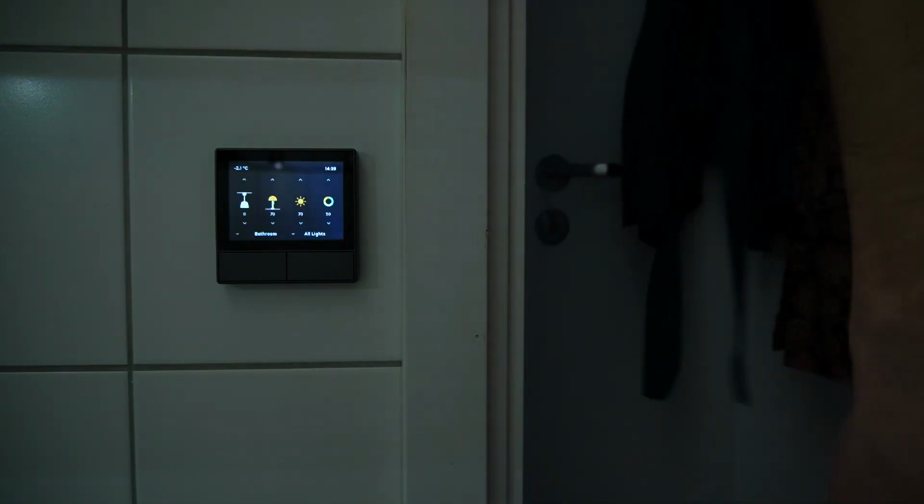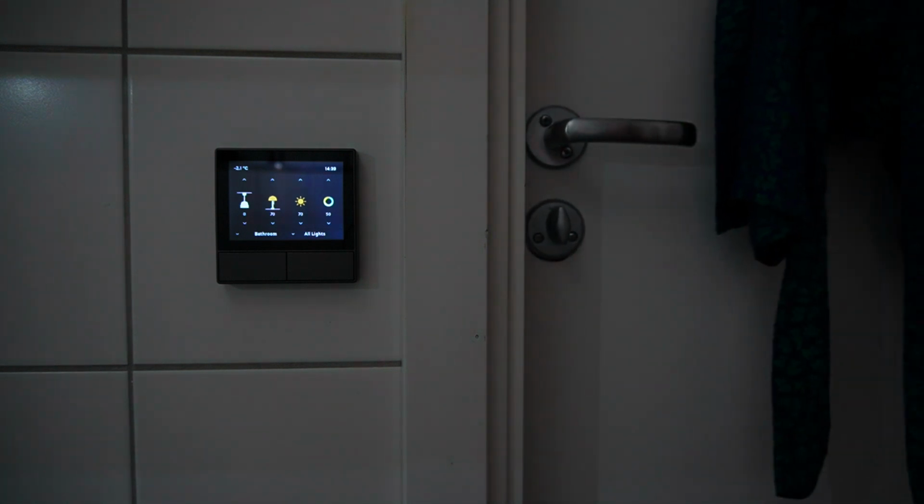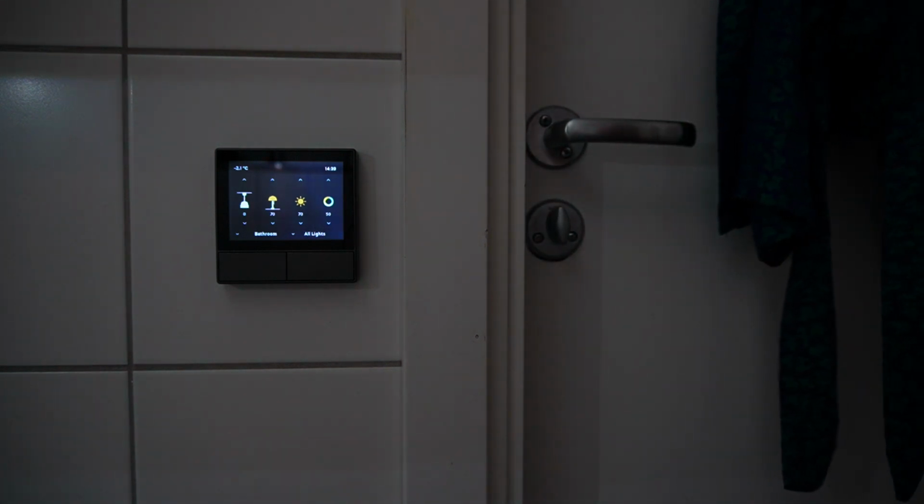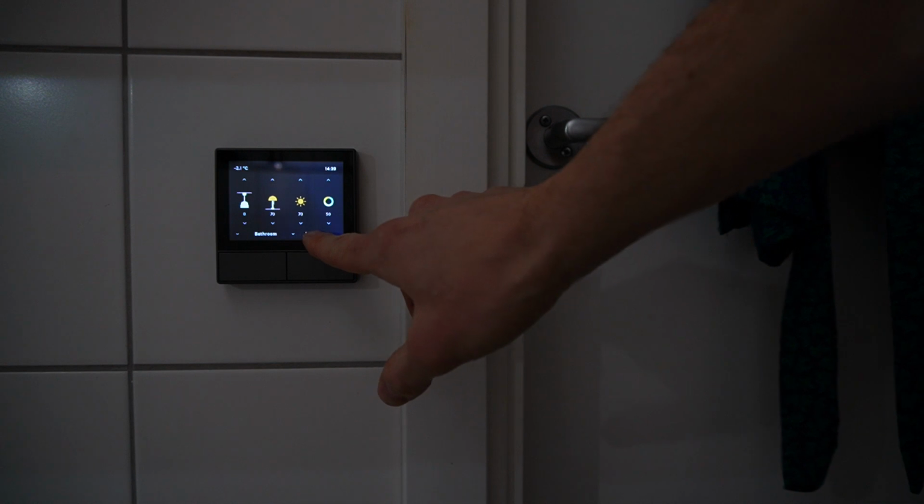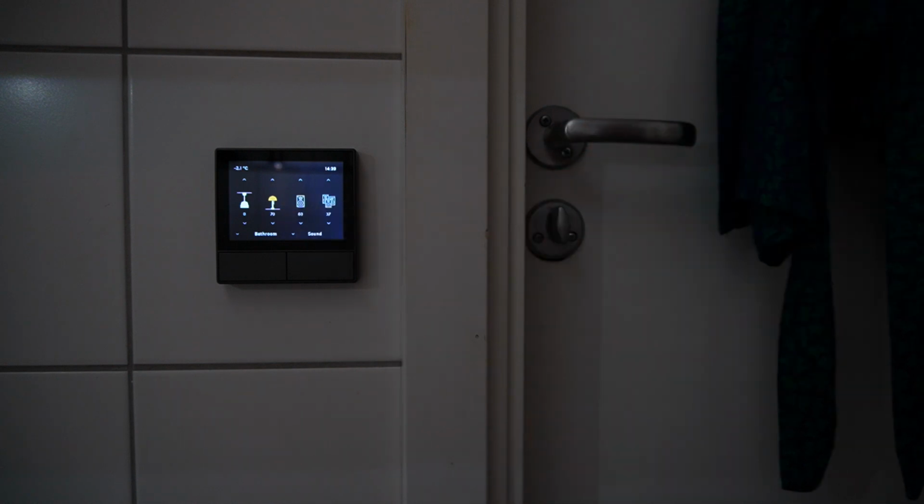That's a nice feature. For example, we have bird sounds in the bathroom when we enter that room. And sometimes my roommate has gone to bed and I enter the bathroom and then the bird sound starts. And it might disturb him, so I can just quickly go to the panel and turn it off in an easy way. I really like that.